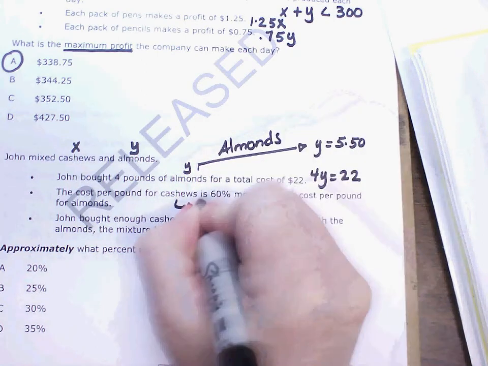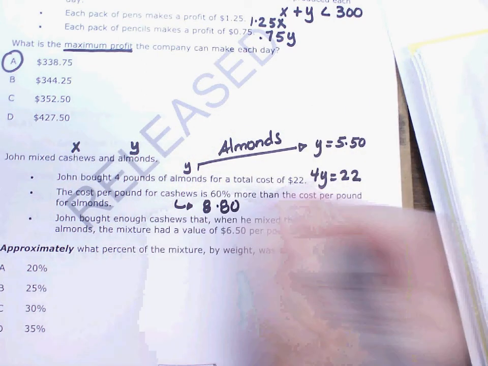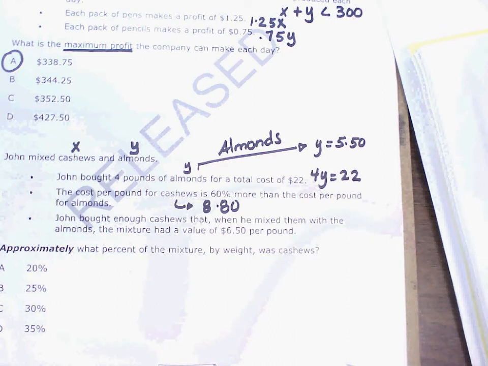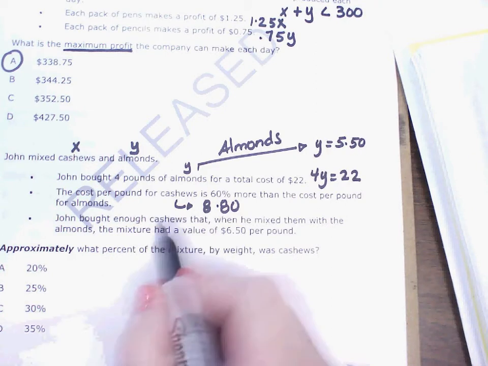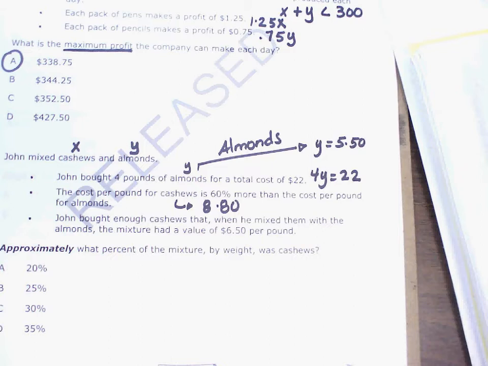So almonds are $5.50. Cashews are $8.80. All right, so we're good. John bought enough cashews that when he mixed them with the almonds, the mixture had a value of $6.50 per pound.